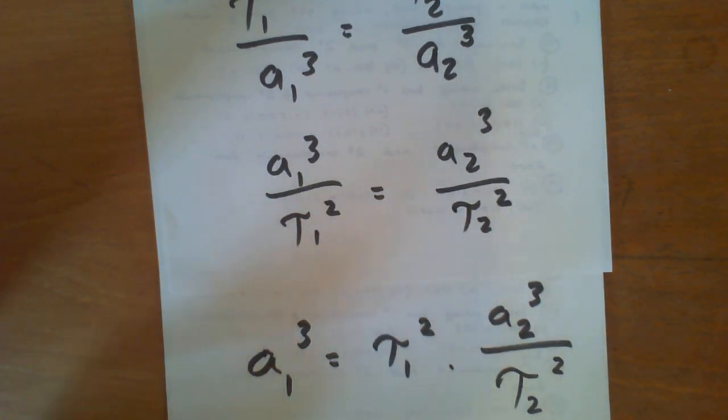And there you are. If you know these three quantities, you just stick them in the right hand side, do a bit of arithmetic, possibly use your calculator, and what will drop out will be A1 cubed, which you then can take the cube root of.